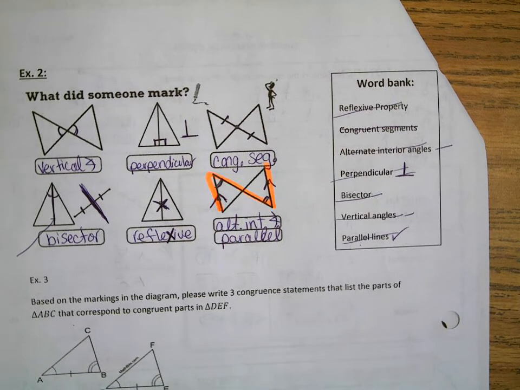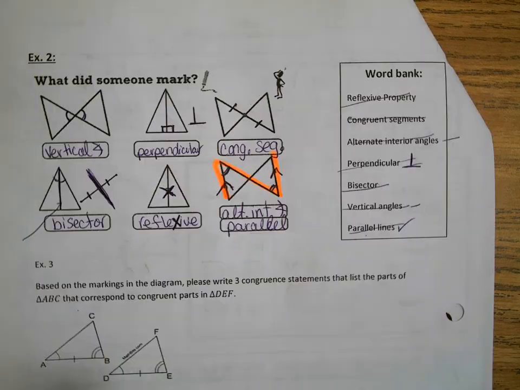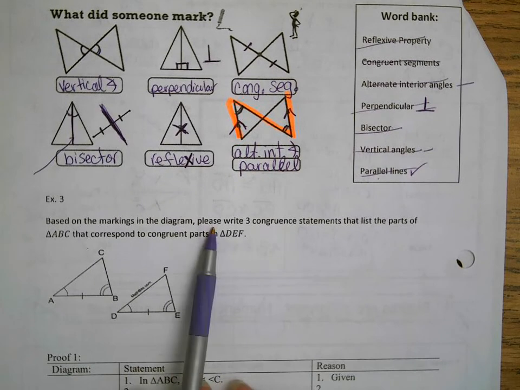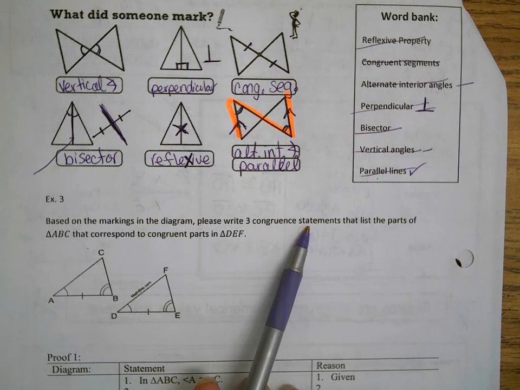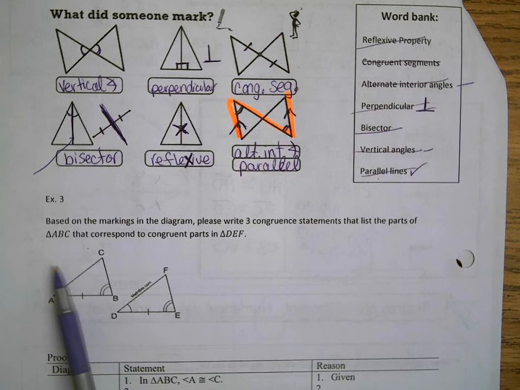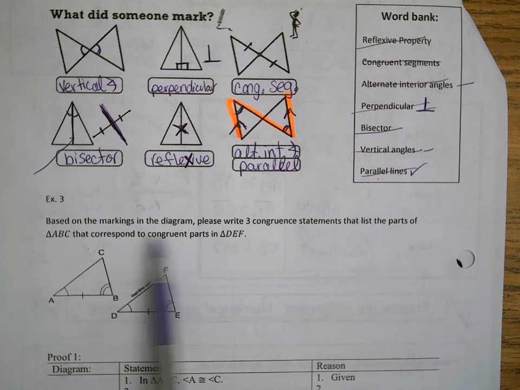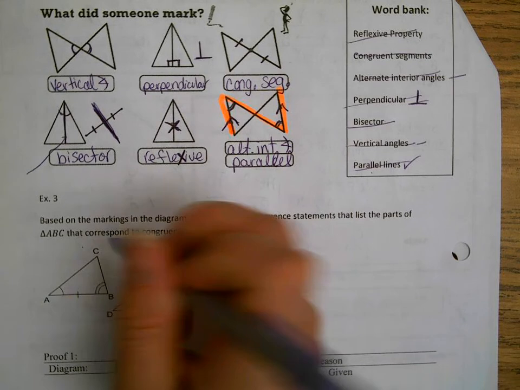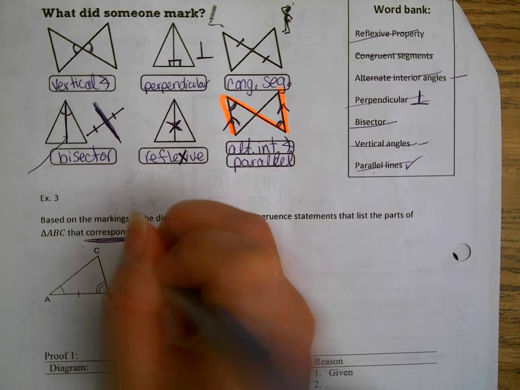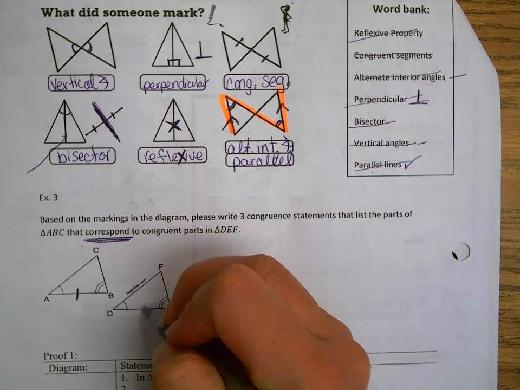So we've now used all the words from the word bank. So those markings we have to get used to. Exercise 3. Based on the markings in the diagram, please write 3 congruent statements that list the parts of triangle ABC that correspond to congruent parts in triangle DEF. Correspond means a single dash and a single dash.